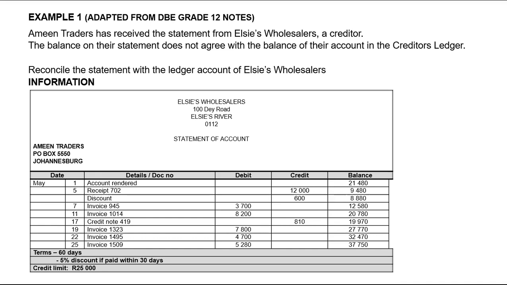So the statement received from LC Wholesalers will look exactly the same as the debtors' ledger. To them, we are a debtor. So whenever we buy from them, they debit our account. Whenever we pay them, they credit our account. Whenever we return goods to them, they credit our account. You got that?